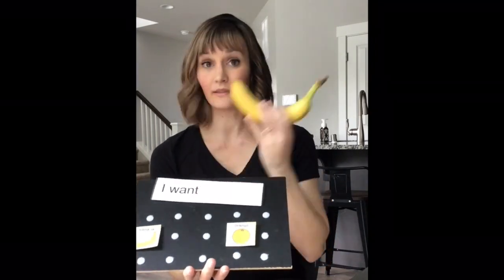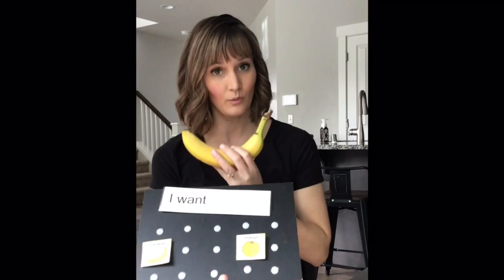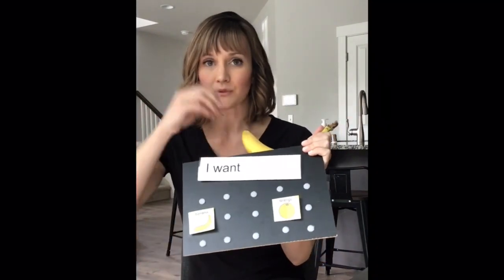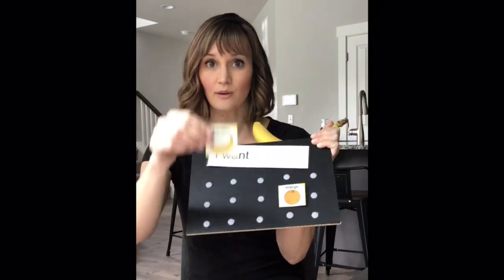And what I would do to set up this situation to teach this is have the board available. Then I would have what they are wanting available. As the child grabs for the banana, I would direct them to grab for this banana. And then I would show them, wow, you picked the banana, and help them put it on there.